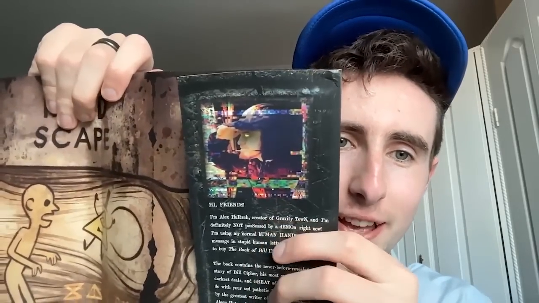Interesting choice of picture for Alex Hirsch right there. Obviously, the Film Theorist, we watched the Film Theorist video, and they said that Alex Hirsch was Bill Cipher, so maybe this is like confirmation of that. I mean, it's so meta. I don't really care about the theory, but yeah, there you go.